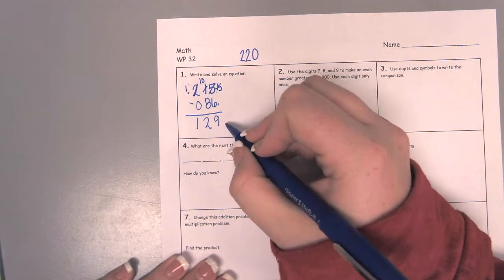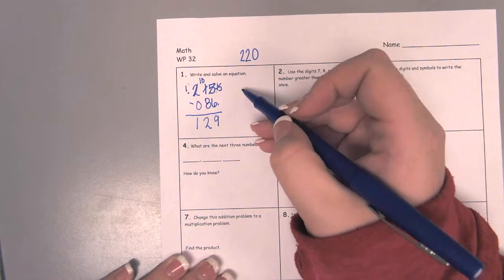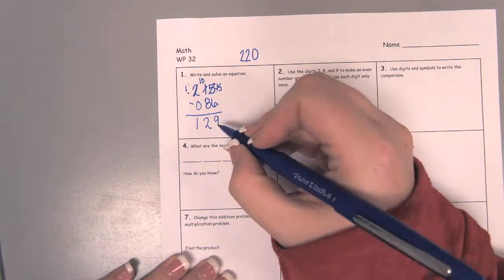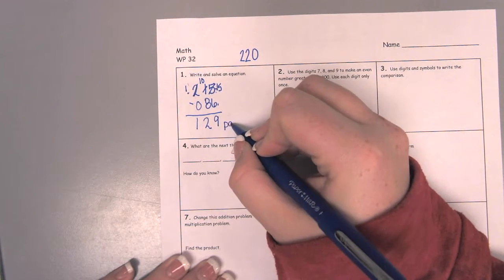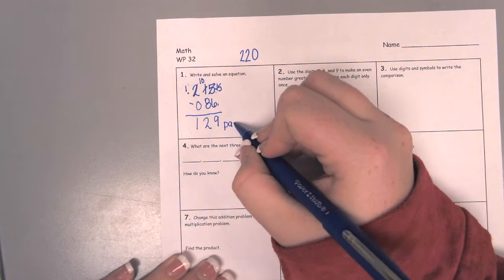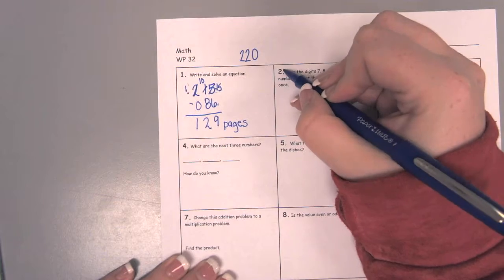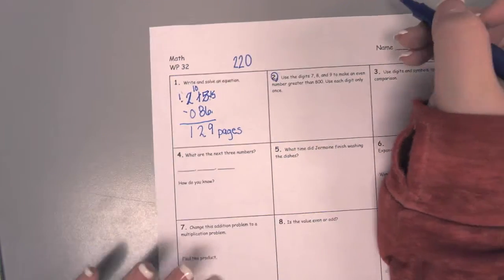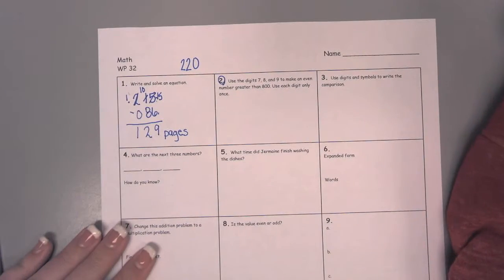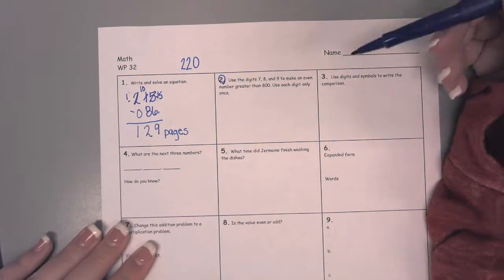129, what? We were talking about books and pages. These pages. We do not have 129 books. All right, 2 is for your homework. Remember, you can pause or keep working.